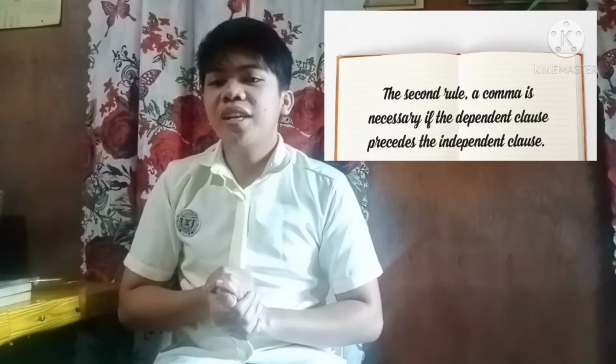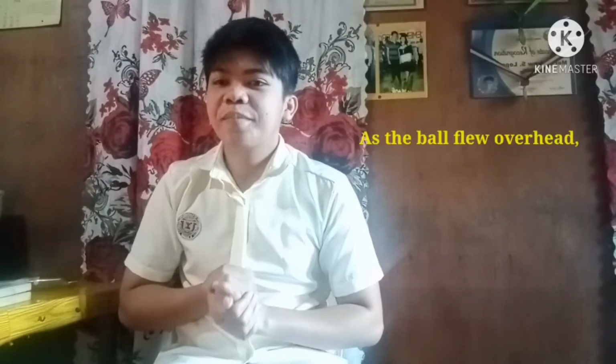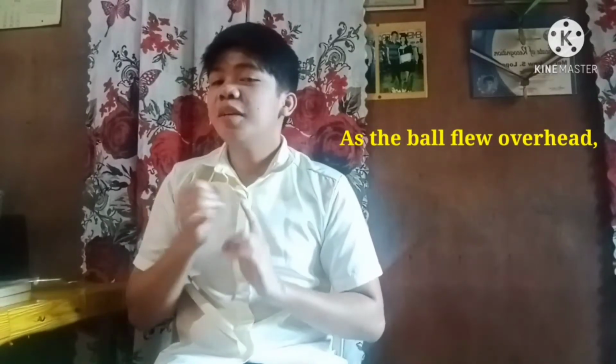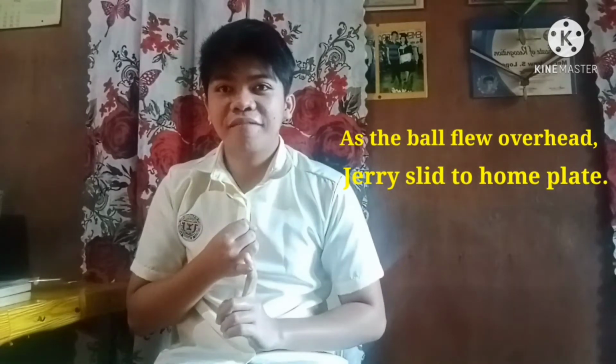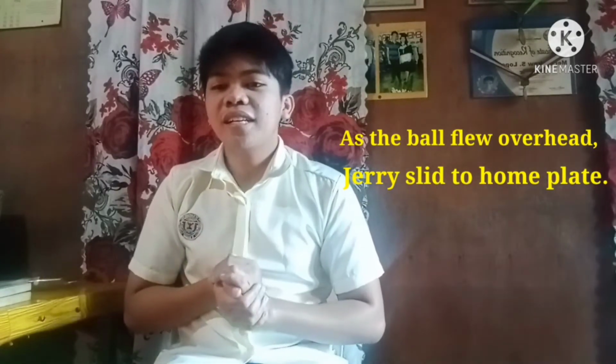The second rule: a comma is necessary if the dependent clause precedes the independent clause. Example: As the ball flew overhead, Jerry slid to home plate. In this example, the sentence structure starts with subordinating conjunction plus dependent clause plus comma plus independent clause.